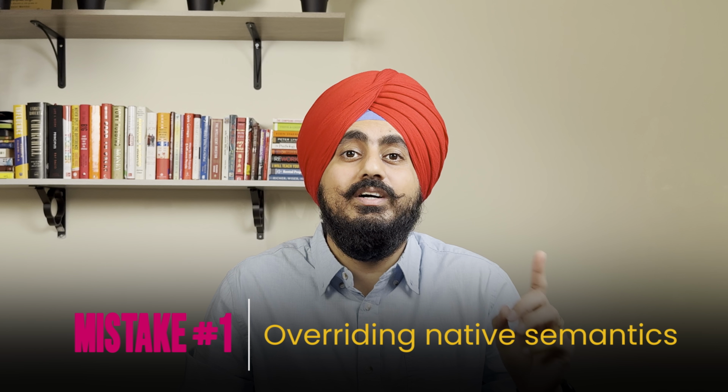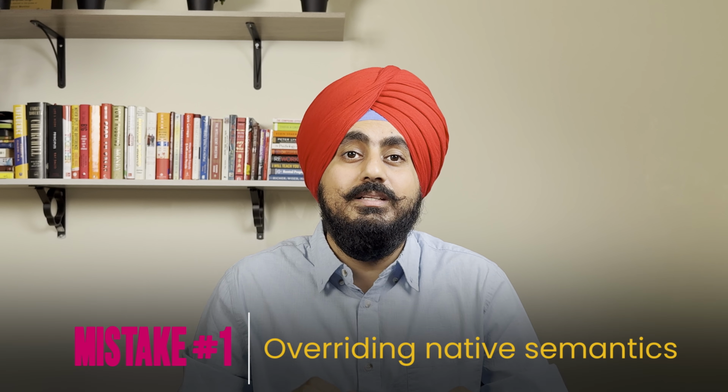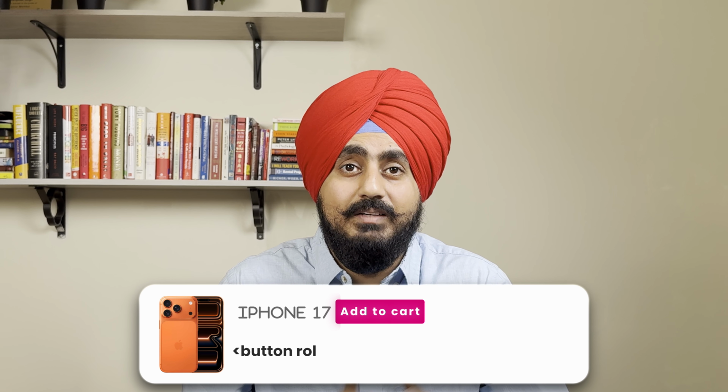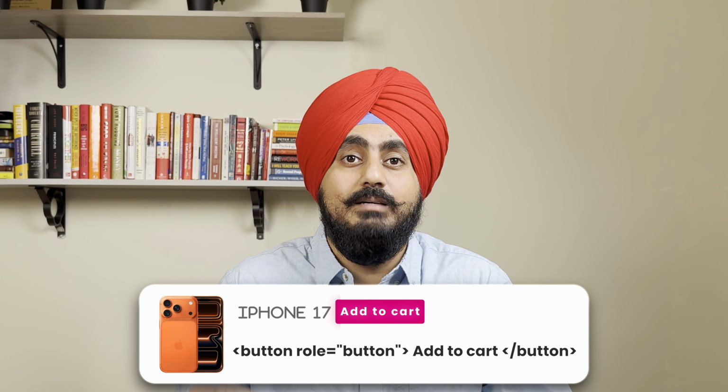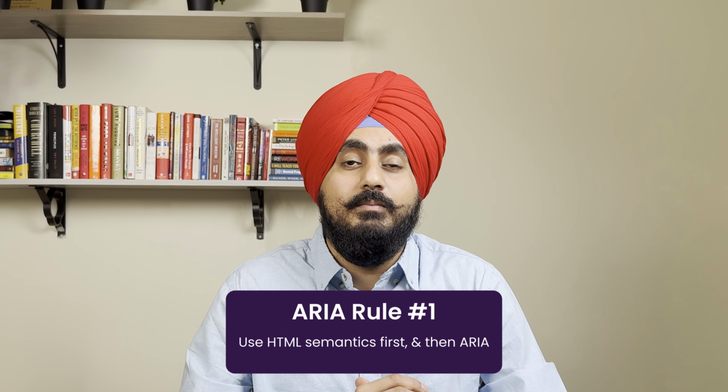Mistake 1. Overriding native semantics. This one mistake makes me pause every time I audit a site. Adding role button to a button tag? But why? A button already knows it's a button. Or adding role navigation to nav tag. Again, it's redundant. Or worse, adding role link to a button. Now you have broken the mental model. Native HTML already comes with built-in roles. When you override them unnecessarily, you increase risk. The first rule of ARIA is simple. If native HTML can do it, use native HTML. ARIA is a bridge, not a replacement.